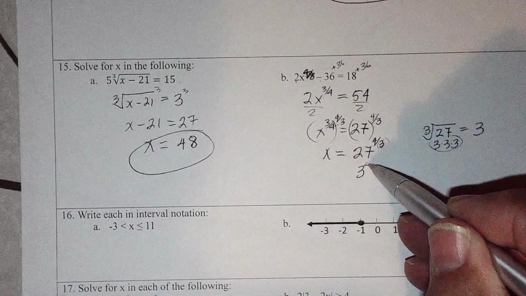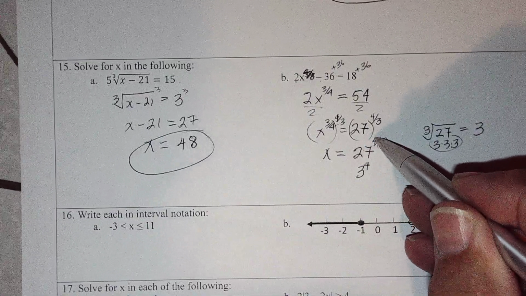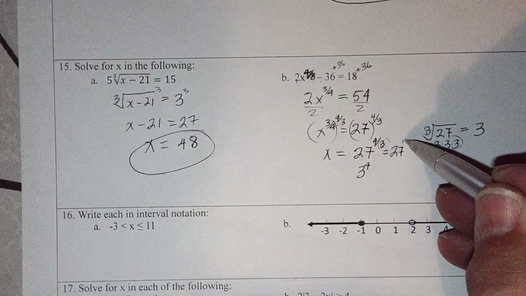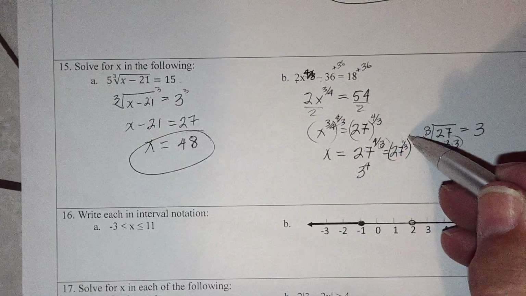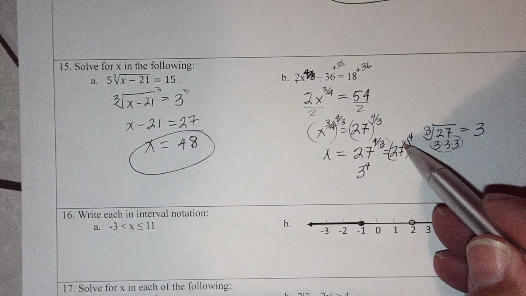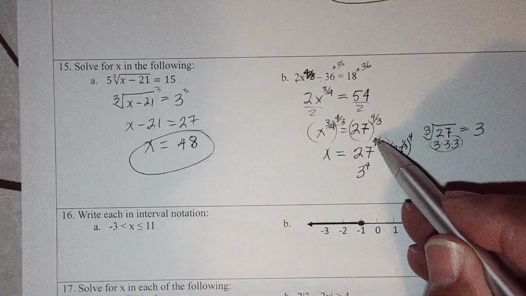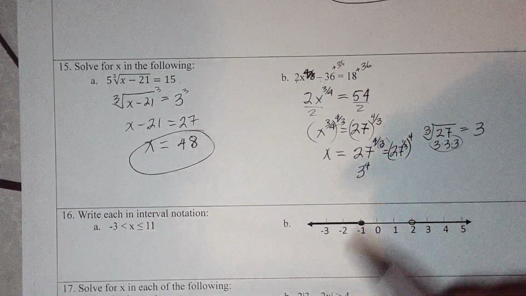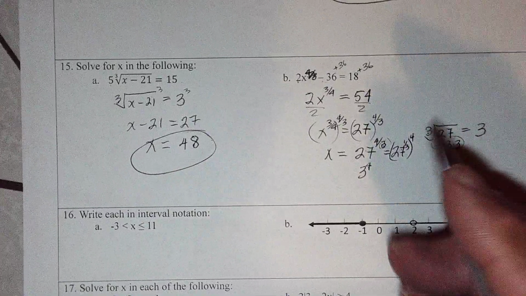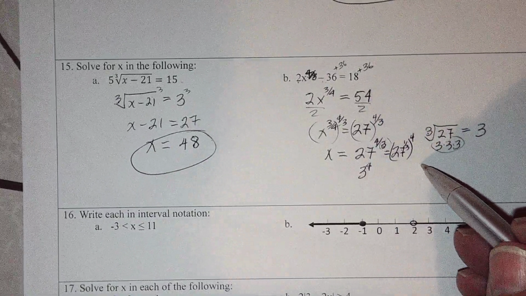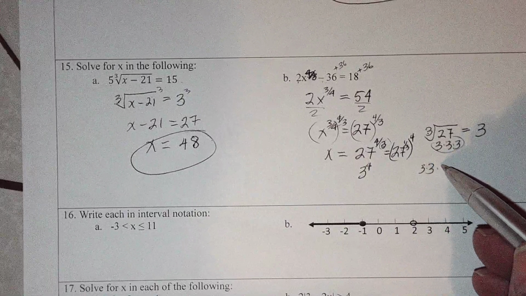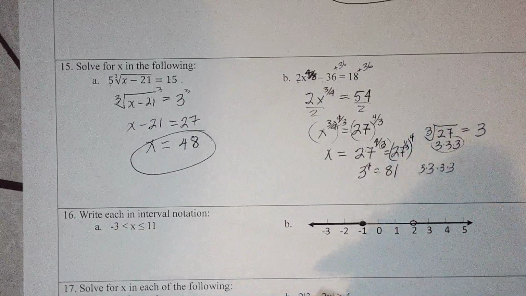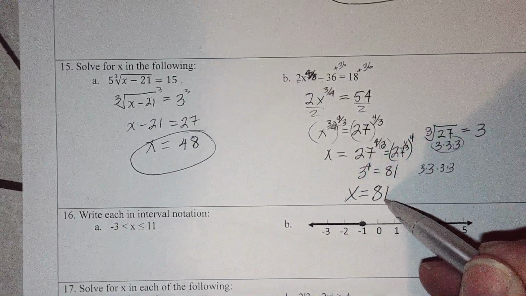And we've got to take it to the 4th power. We did the cube root, then the 4th. Another way to think of that is 27 to the 1/3 power to the 4th power. When you have a power to a power, you multiply them, so this would be 4/3, which is what we had. So we can do the cube root first and then the 4th. 3 to the 4th: 3 times 3 is 9, and the other 2 are 9, so 9 times 9 is 81. So x equals 81.